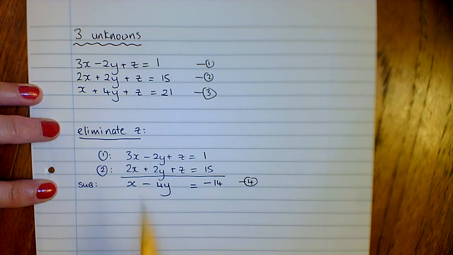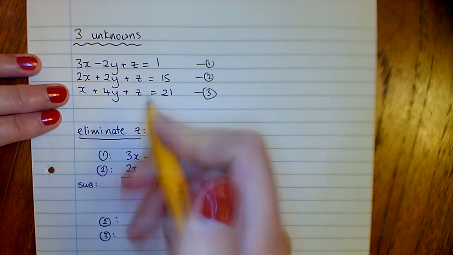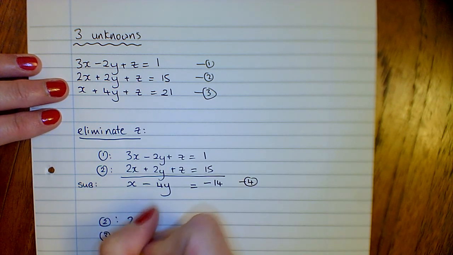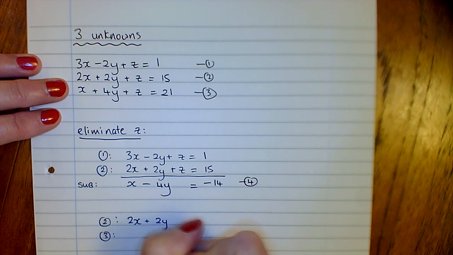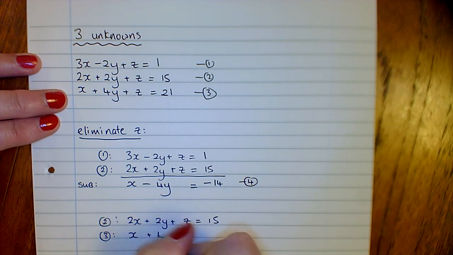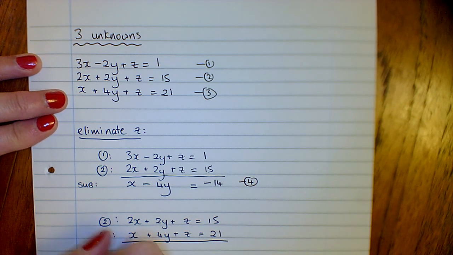Then back to our original equations. This time I'm going to take the second and the third one to get rid of z, and again z is the same in both, so I don't have to do any multiplying. And again, I'm going to subtract because they're both plus z.